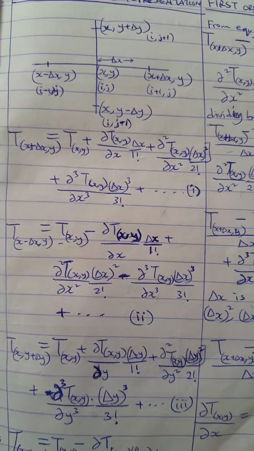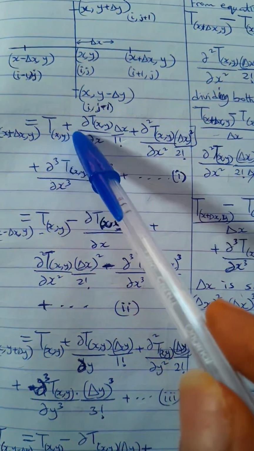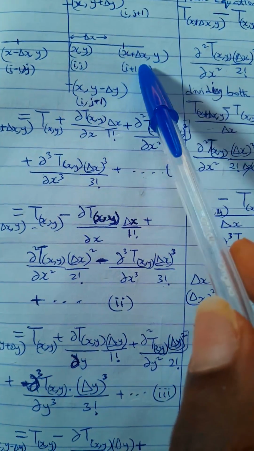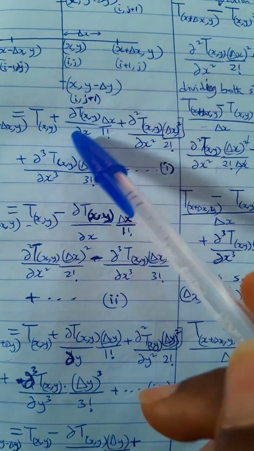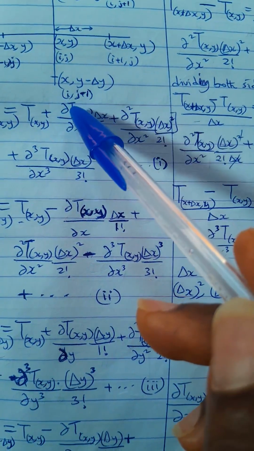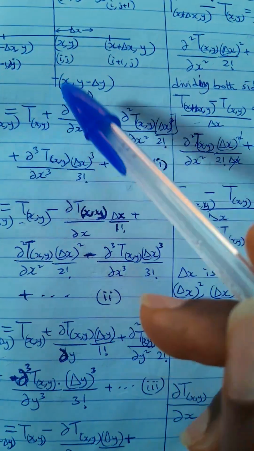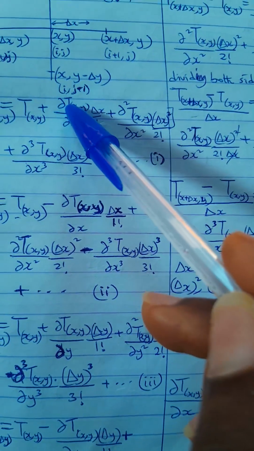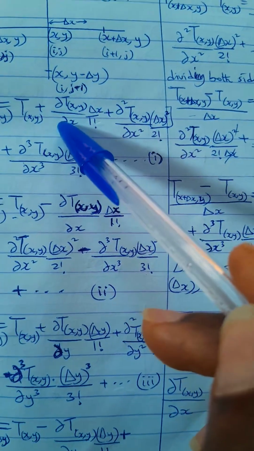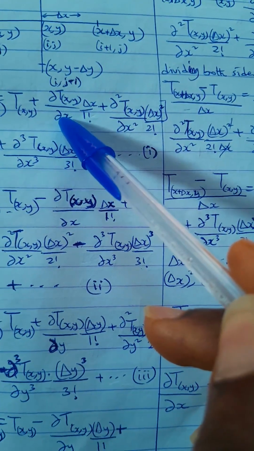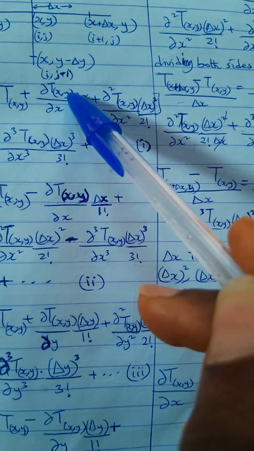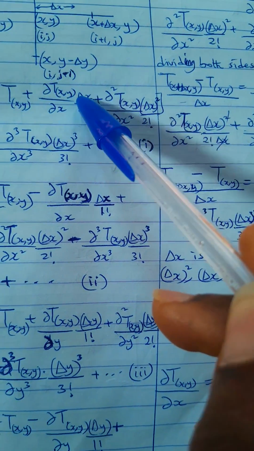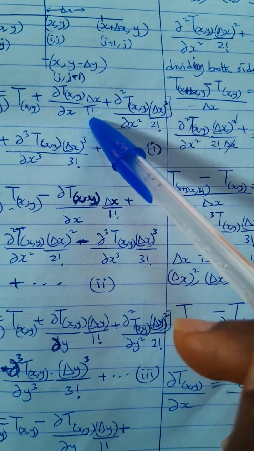Come back here. Now, I think you know that now. So plus, you know we are in the positive direction, right? And don't make any mistake. So the second increment now is what? From 0, it will now increase to 1, to power 1. So delta power 1 T subscript x comma y over delta x raised to power 1, multiplied by delta x raised to power 1 over 1 factorial.